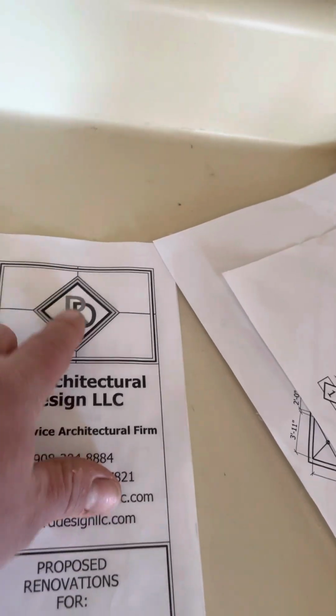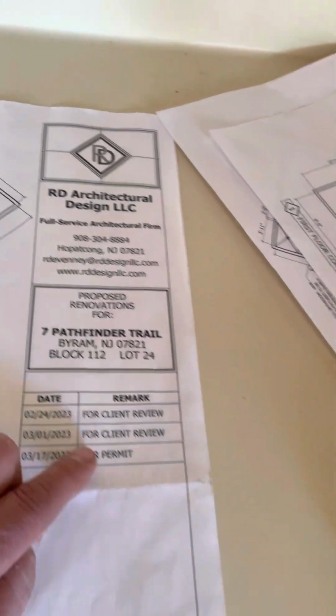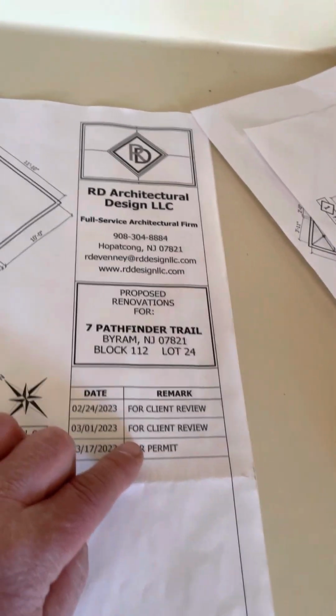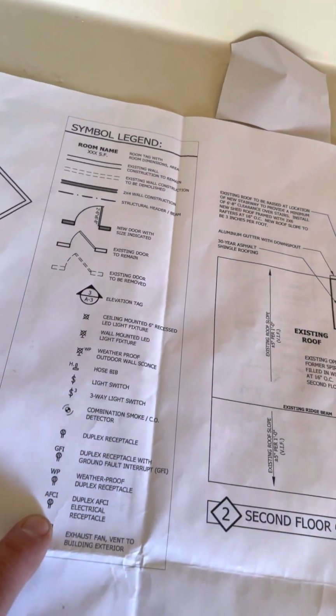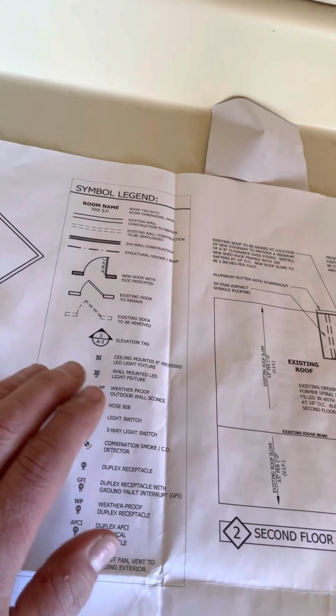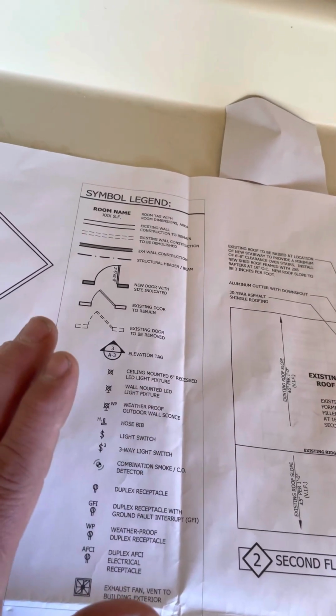That's gonna give you all the information you need to turn into the town, okay? Second thing you're gonna look for in his plan is his symbol legend, all right? That's gonna give you all the symbols that he used for your particular plan. Now, don't think this is the only amount of symbols there are in architecture. There are many symbols, but the architect is only going to write down in his legend the stuff that pertains to what he drew for you.